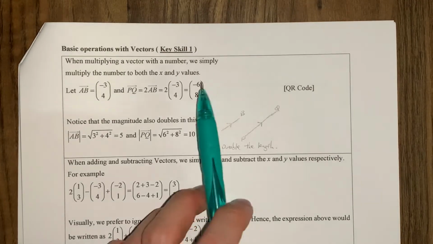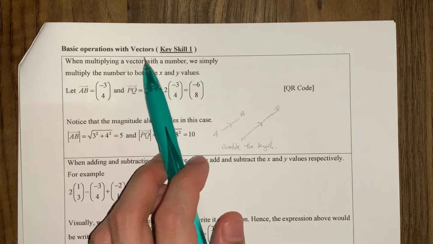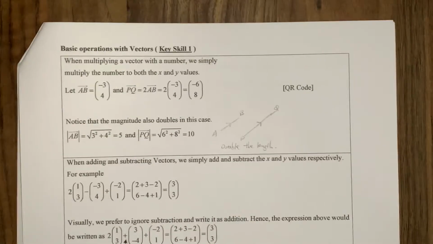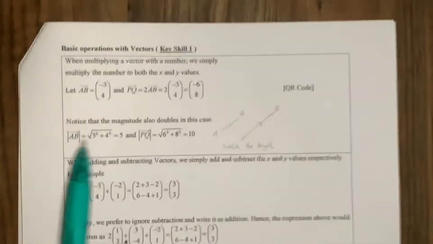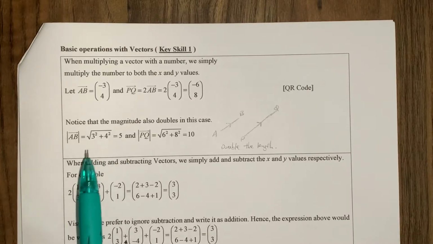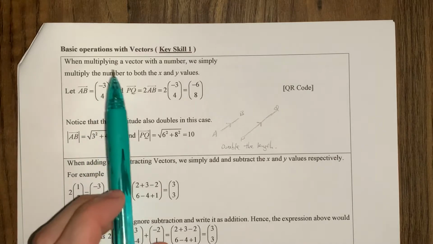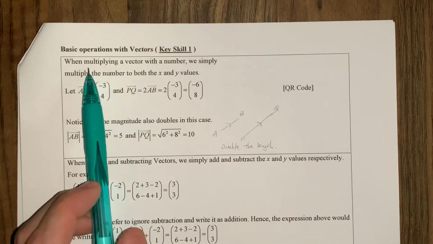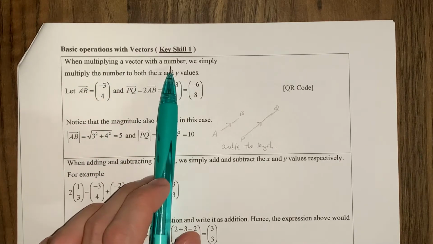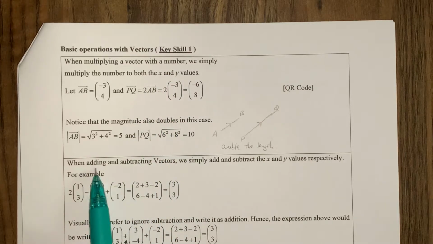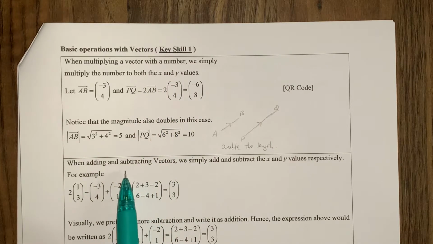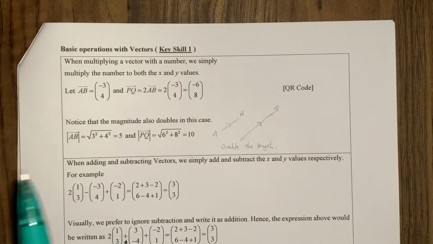So this will be our key skill 1 for vectors. Now this is absolutely crucial because this hinges on the entire concept of vectors. So if you get this right, more or less the chapter is over already. Okay, so we're going to start with looking at how to multiply a vector with a number. And then following, we're going to do how to add and subtract vectors. So how to do it and how it visually looks like.